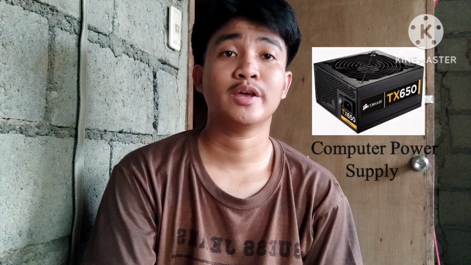Computer power supply. This supplies the electricity to all the parts of the computer. Ang computer power supplies ay ang nagsusupply ng mga electricity sa lahat ng parte ng computer para ito ay gumana.